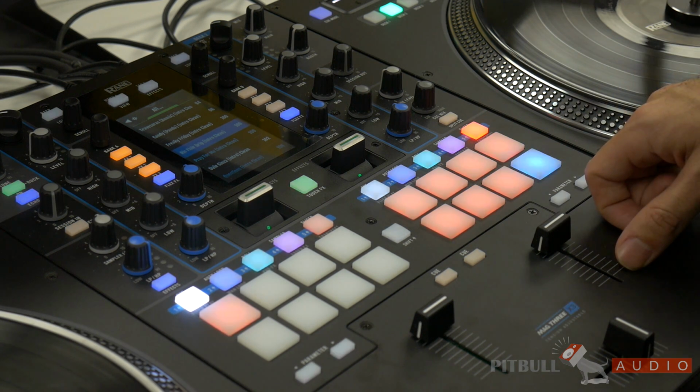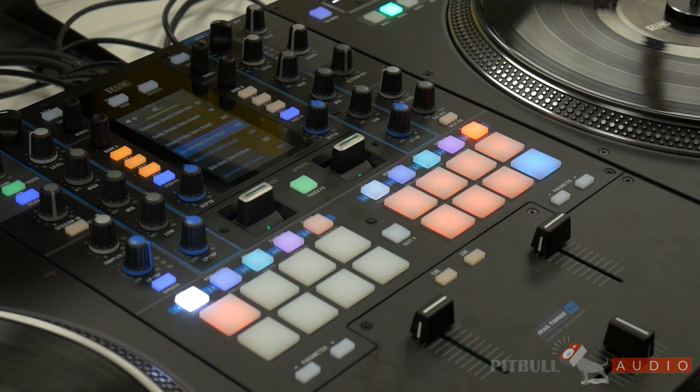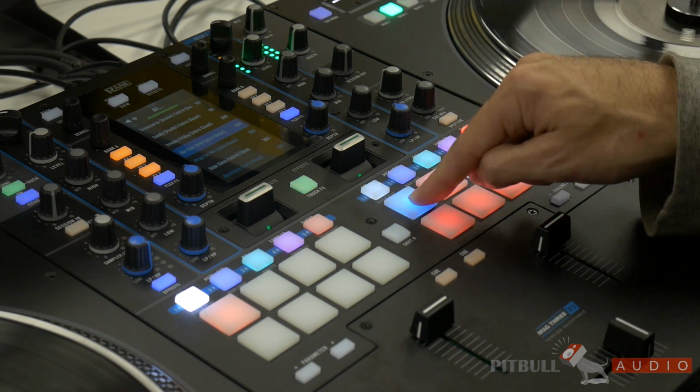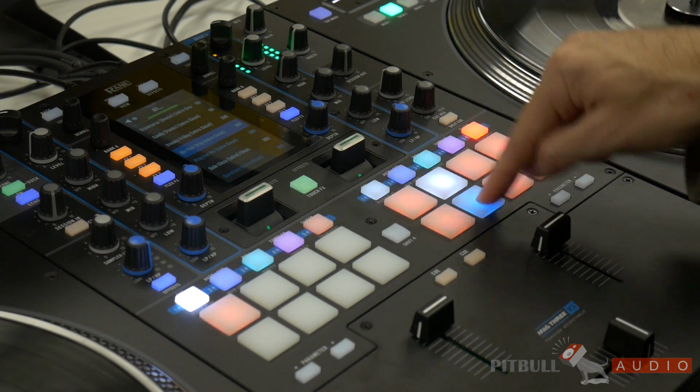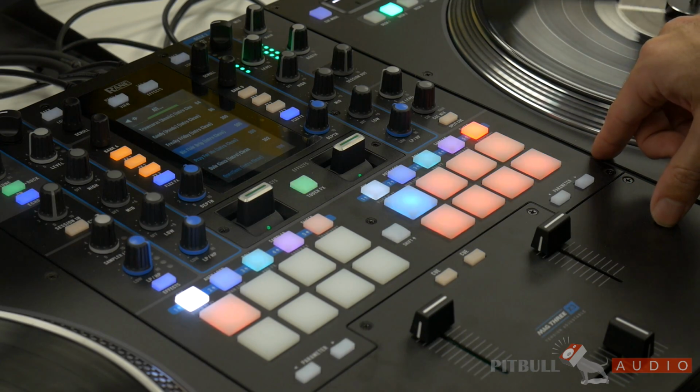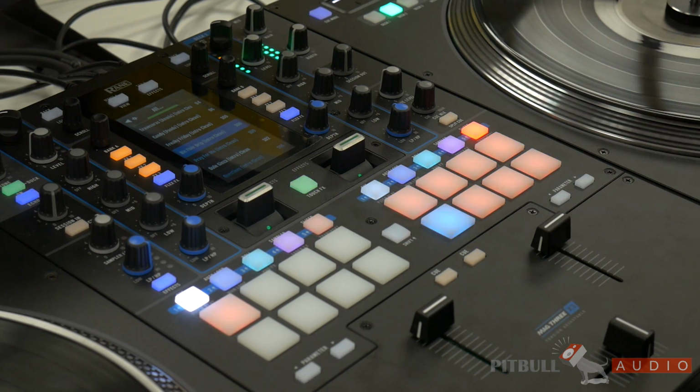Then the last pad feature on here would be the slicer, which when you start a song up, you can go through the modes and slice them up if you have your cue points set the right way, and chop them up as you see fit, and go to town on it and have a good time trying to do an instant remix on the song. So it's a pretty cool feature on there.